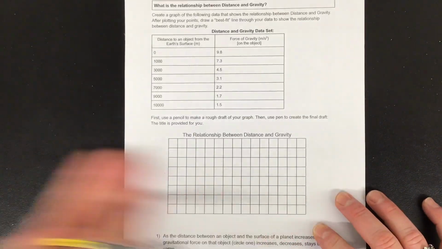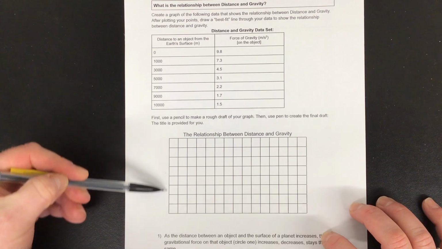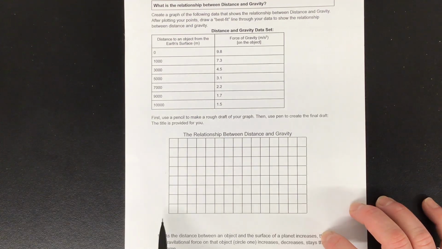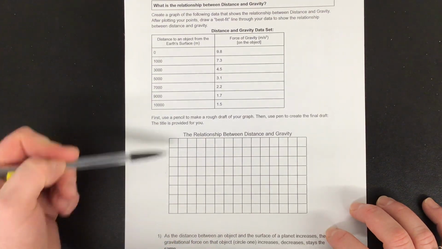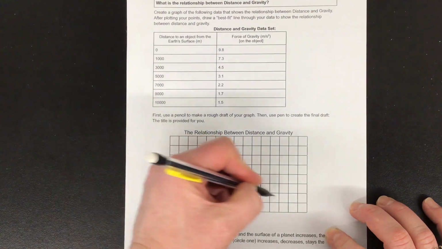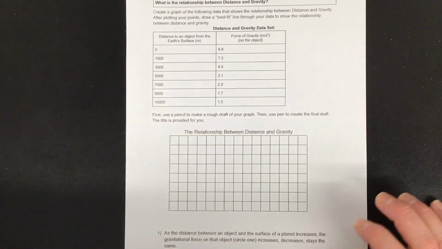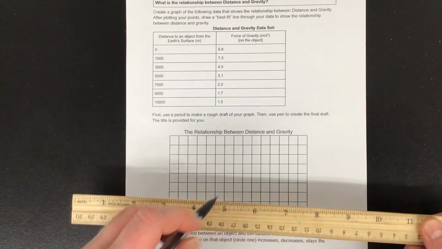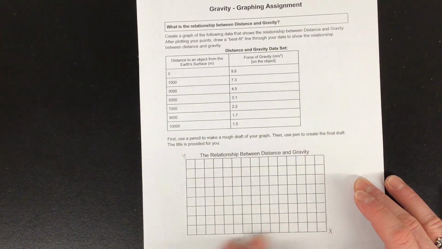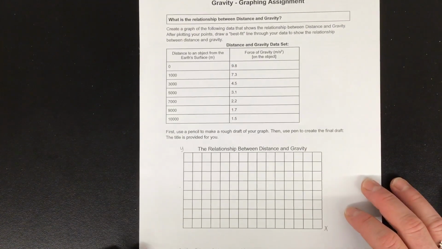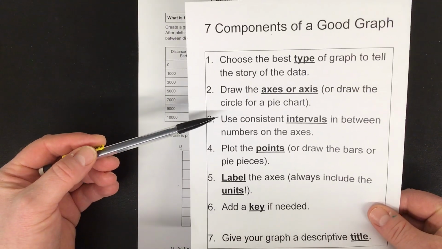Okay, now I'm going to use the outside edge of this side and this side of the graph paper, so you don't actually have to draw those in. You could just use what's already there for you. If you were going to go into the graph paper at all, you'd want to get out a ruler and make those nice lines for your axes, okay? But I'm going to put the y-axis here and the x-axis here and just use that outside edge of that graph paper.